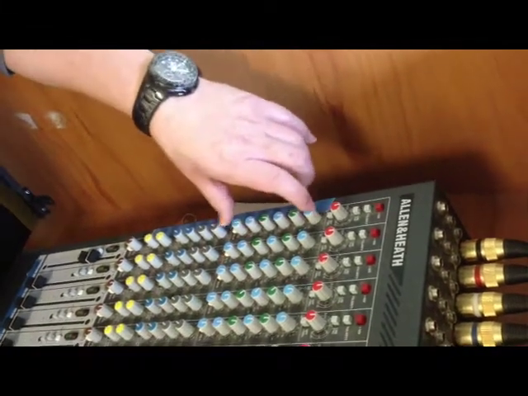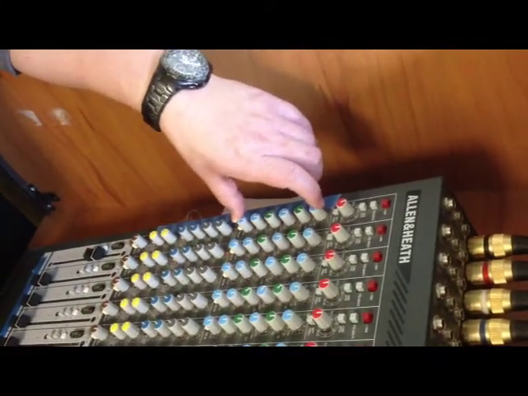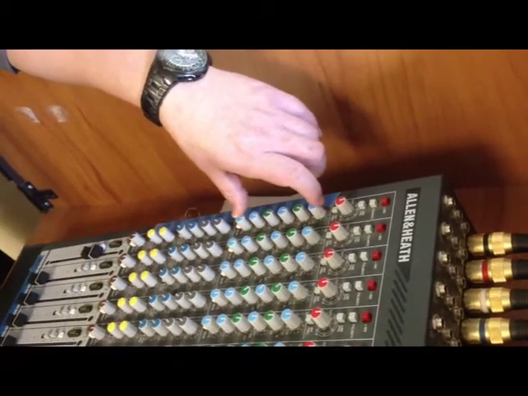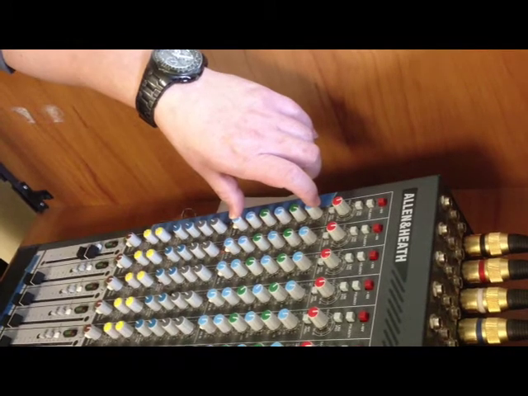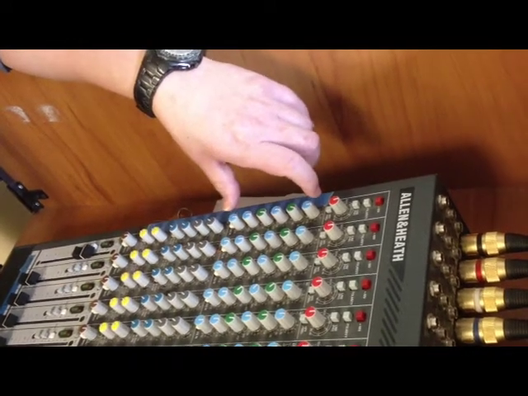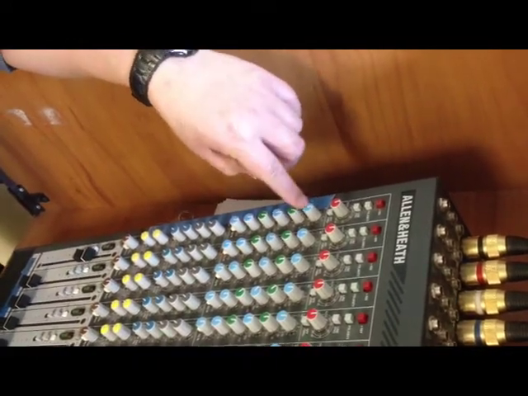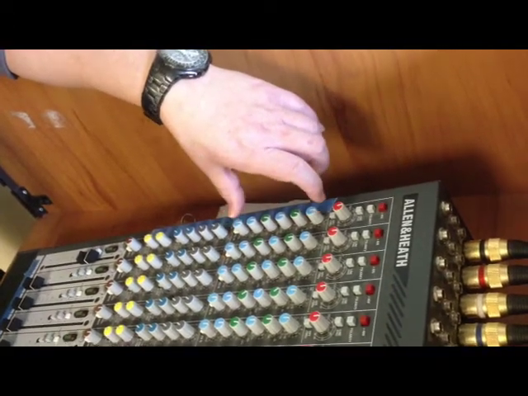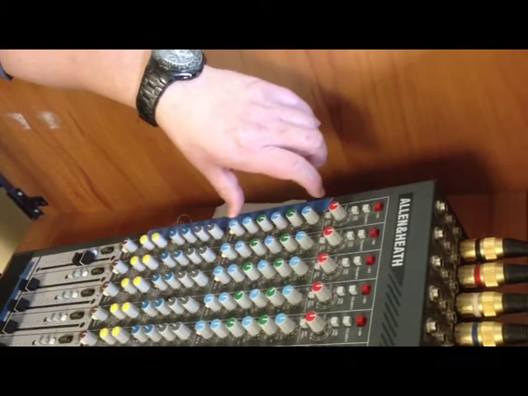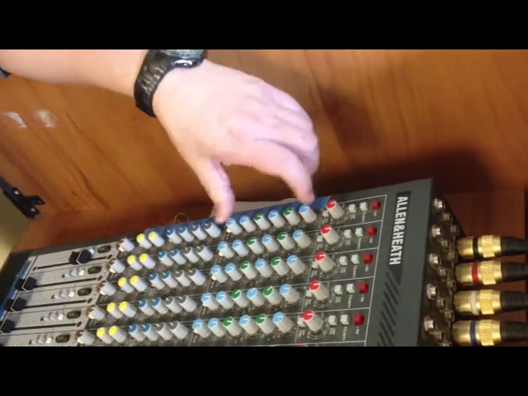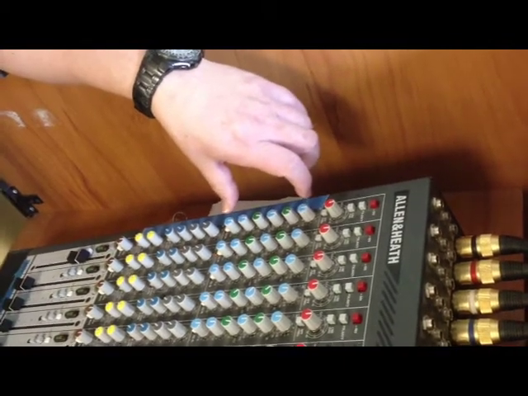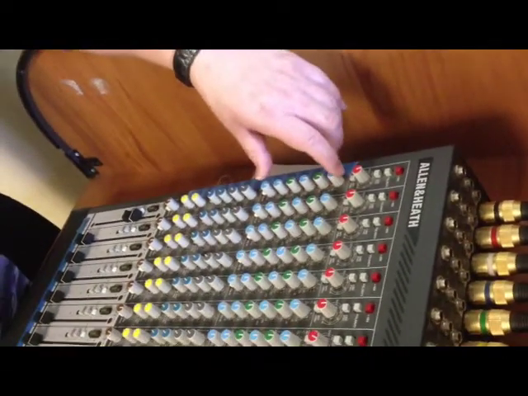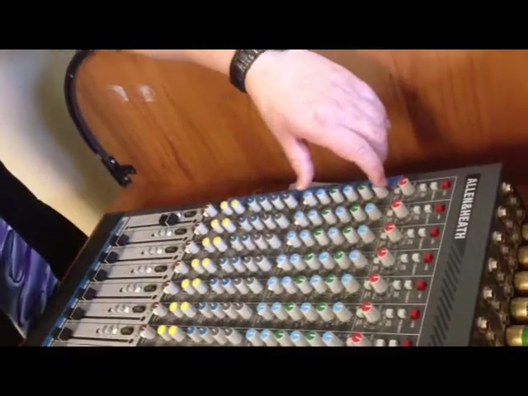The first set of knobs is usually your parametric EQ. We'll have a better session on what an EQ is and how it's different from a graphic EQ. Basically, the equalizer will add and subtract, or boost or cut, the signals at various frequencies.